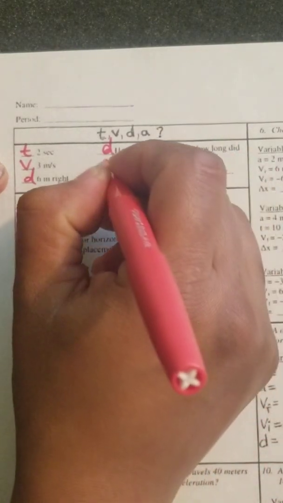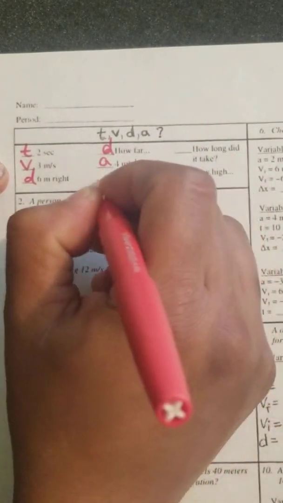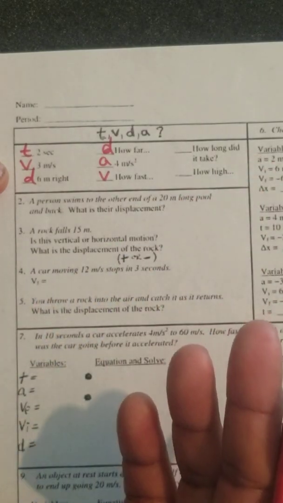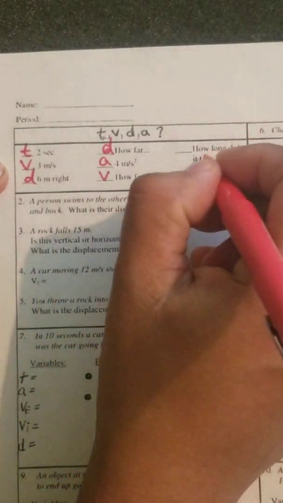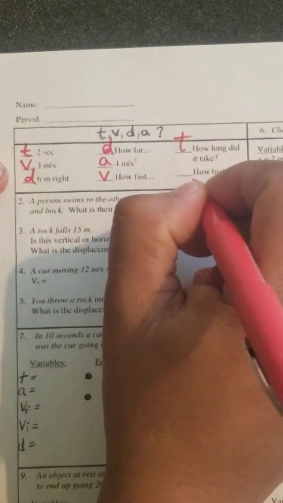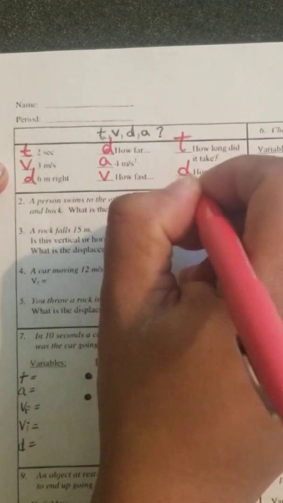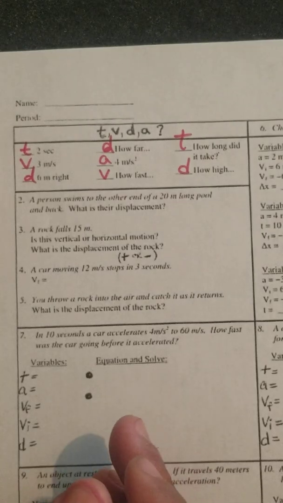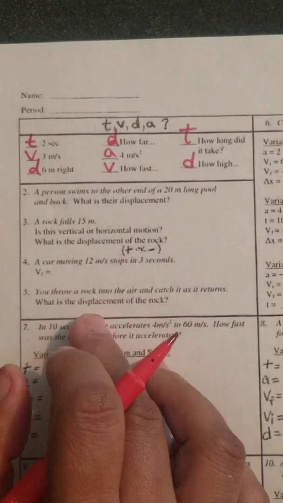4 meters per second squared is acceleration. How fast is going to be a velocity / I understand again, speed. How long did it take? T. How high? Distance / displacement. Okay, I'm going to keep going. I'm going to come over here.